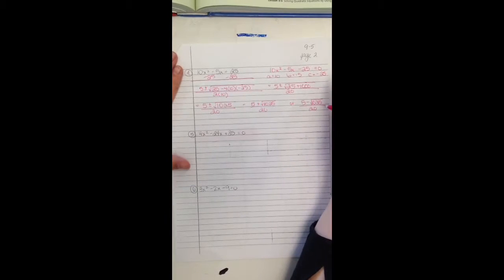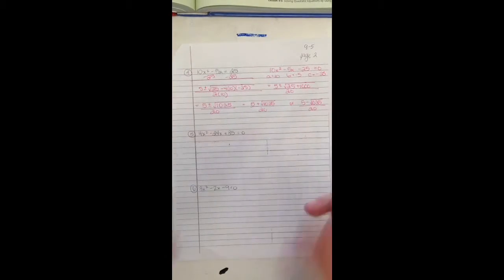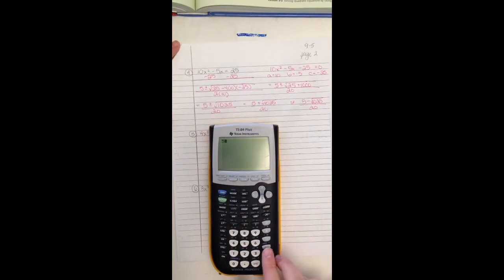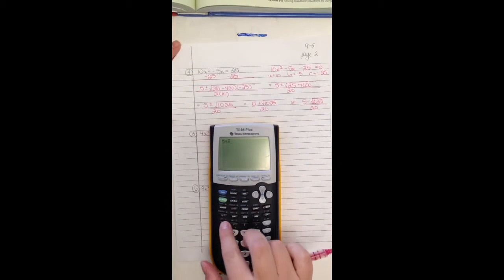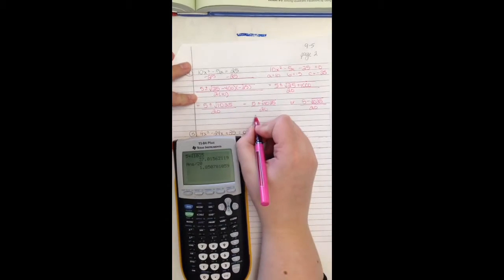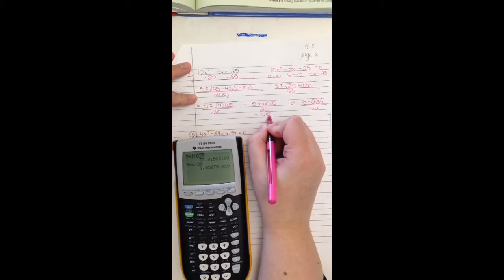Now, I could rationalize this and leave this as square roots and a fraction, but I'm going to use my calculator and just type it in. So I'm going to say 5 plus the square root of 1,025, and I get 37.0156, and then divide by 20, and I get 1.85.